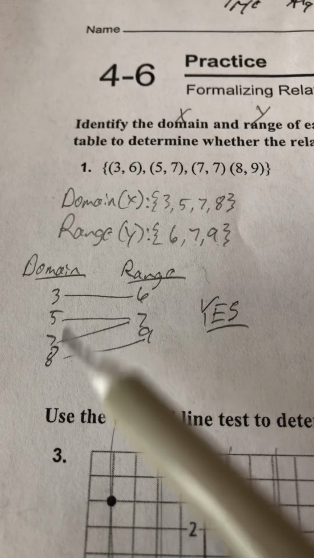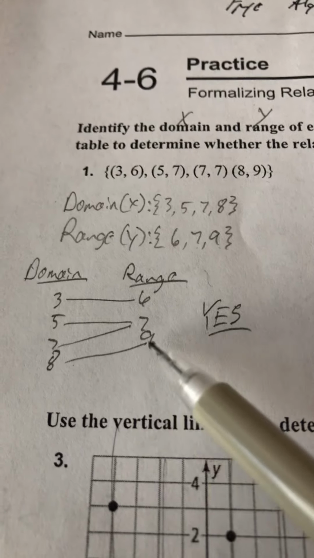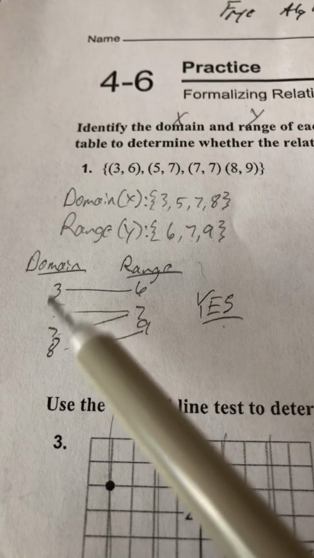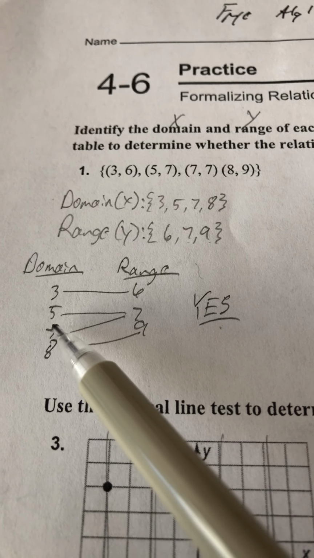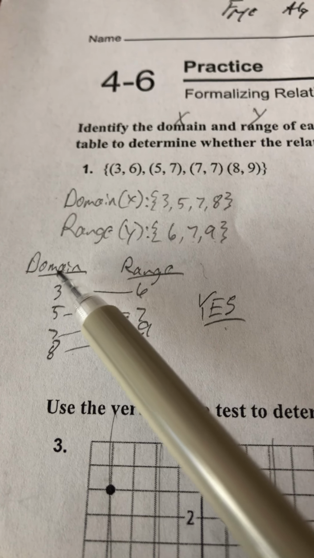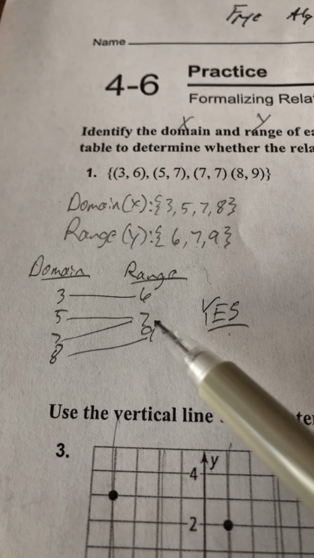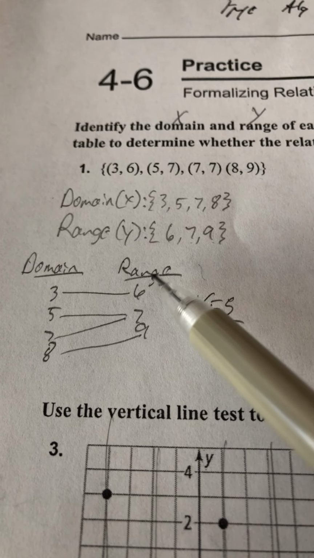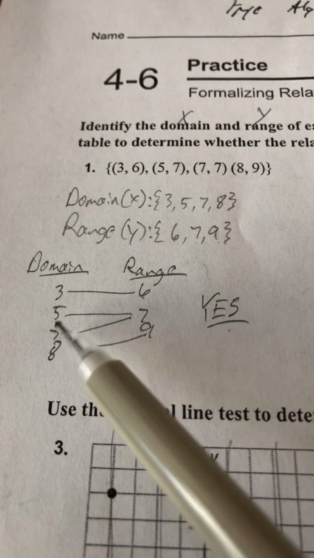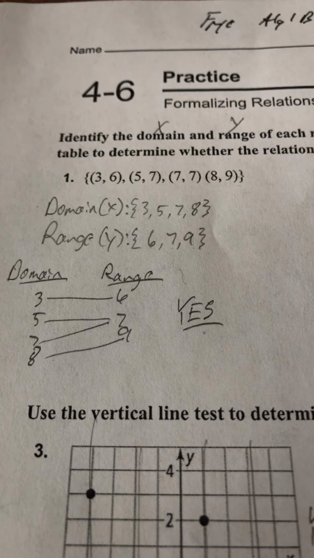I also have it in a mapping diagram. 3 goes with 6, the 5 goes with the 7, the 7 goes with the 7 also, 8 goes with the 9. Yes, this would be a function. If we had a repeater over here in the x range, it would not be a function. You can't have the same domain or the same x value going to two different ranges. But you could have two different domains, or x values, going to the same range. So yes, that would be a function.